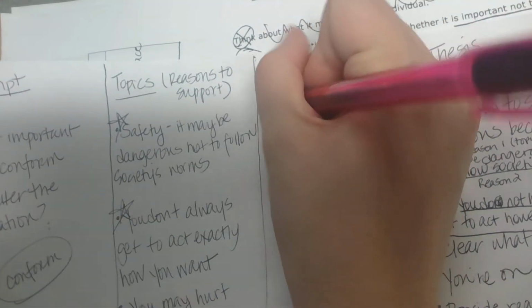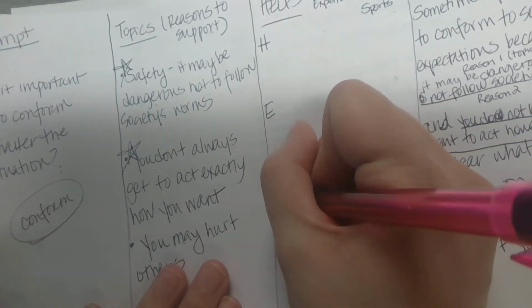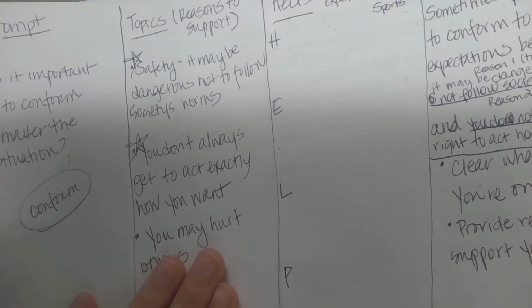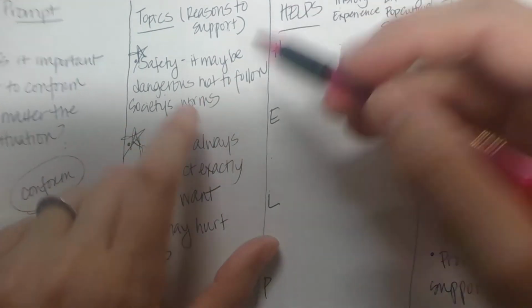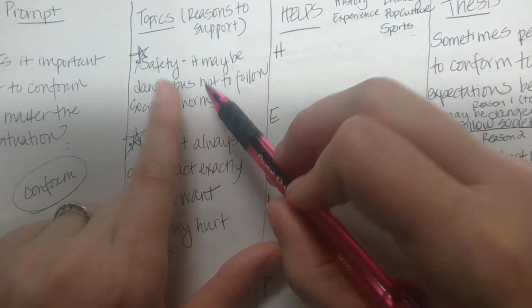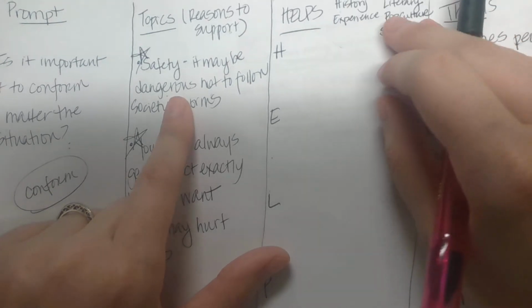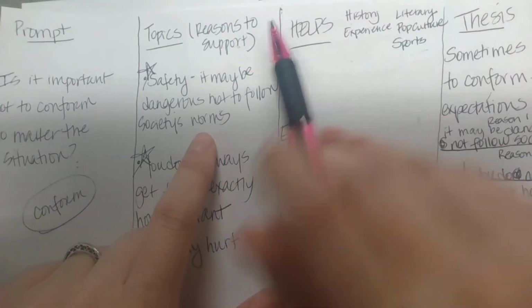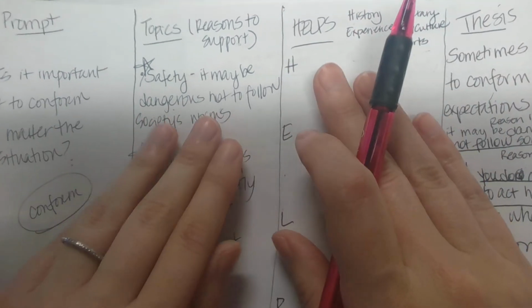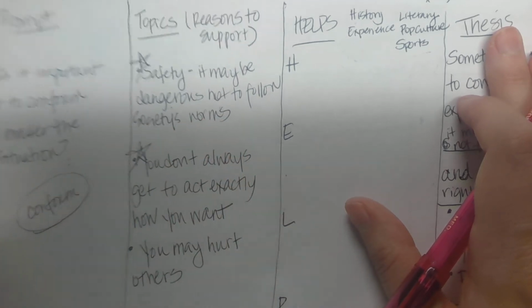Okay, so I'll list these out like that. And remember, I'm trying to think of examples that support my topic, and my topic supports my thesis. Okay, so they all have to stay connected, and that's our learning target for this lesson: making sure that the examples we provide support my position, which is the thesis statement.